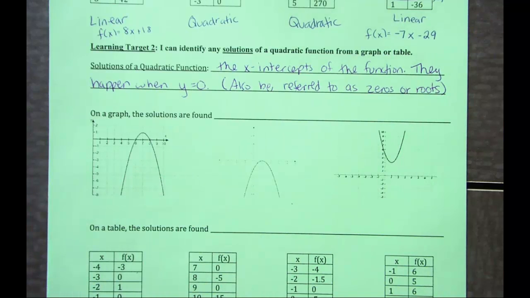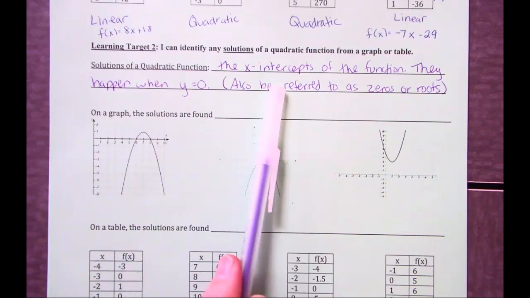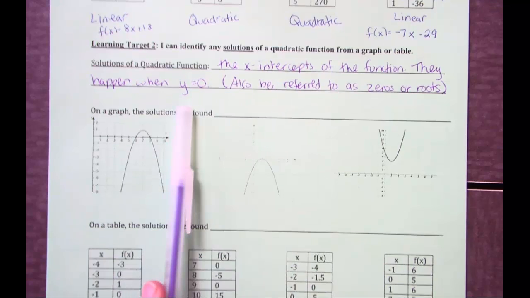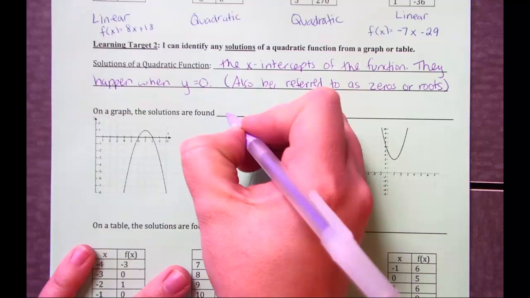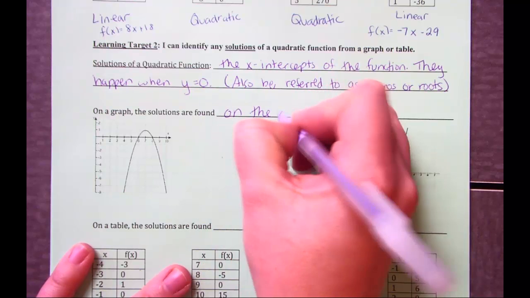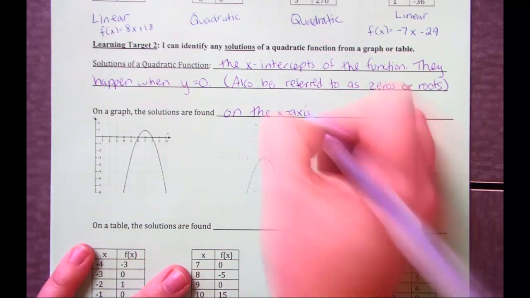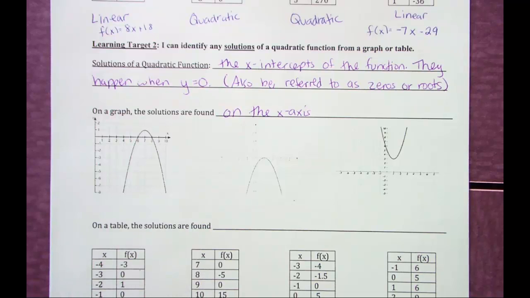So remember back in the linear function unit 2, when we talked about intercepts, and we said the x-intercept always happens when y is 0, and the y-intercept always happens when x is 0. That's why the x-intercepts of a quadratic function happen when y is 0. So on a graph, the solutions are found on the x-axis. That's where the x-intercepts are, is on the x-axis.